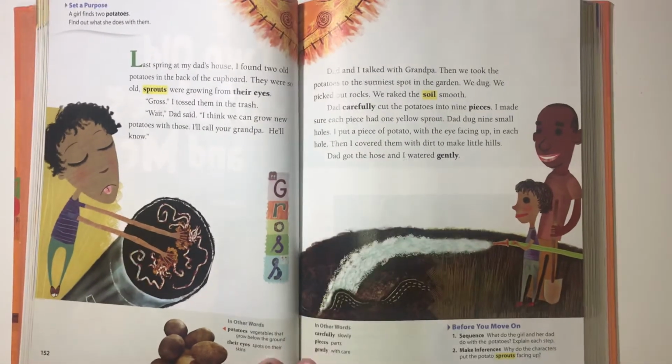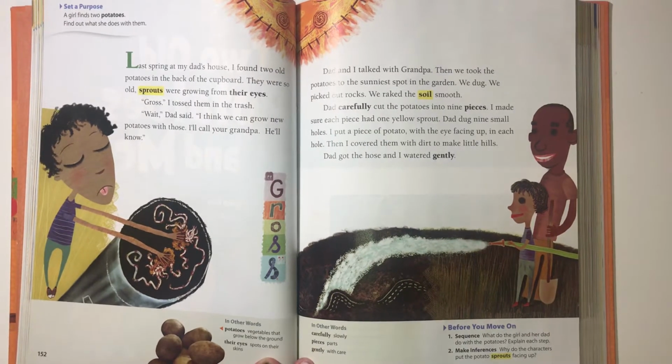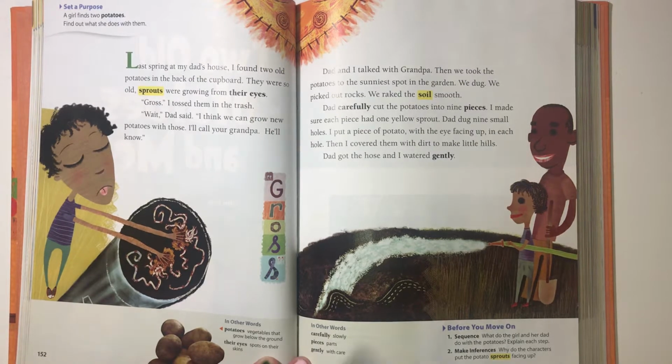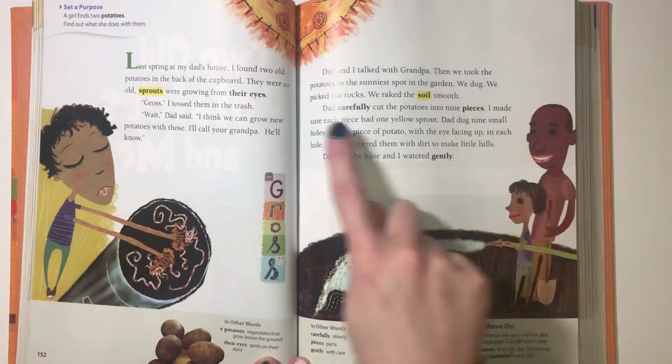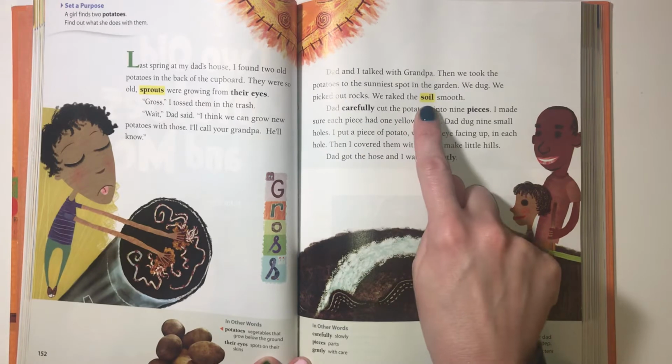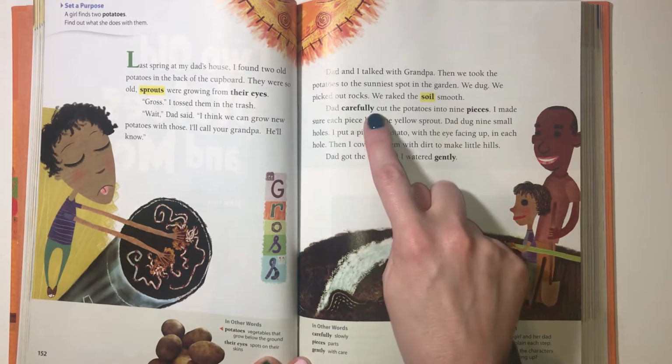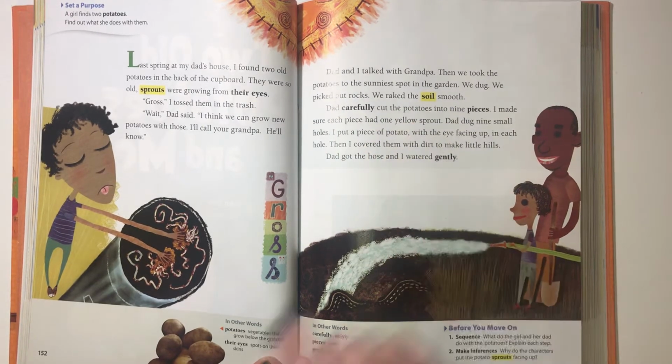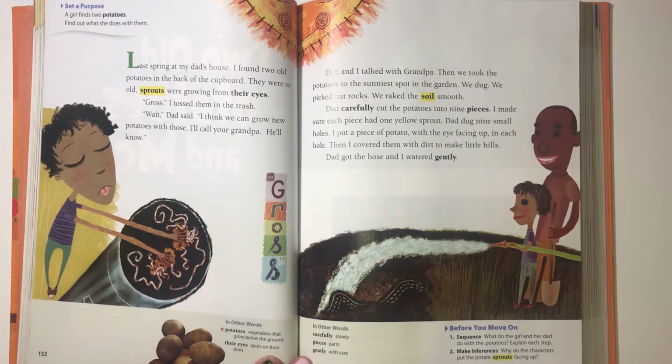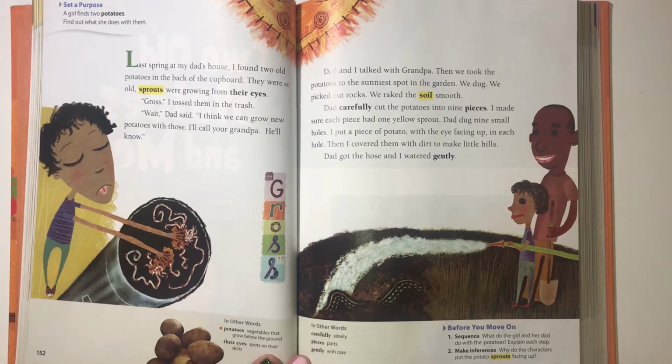Dad and I talked with Grandpa. Then we took the potatoes to the sunniest spot in the garden. We dug. We dug. We picked out rocks. We raked the soil smooth. Dad carefully or slowly cut the potatoes into 9 pieces or parts. I made sure each piece had 1 yellow sprout.